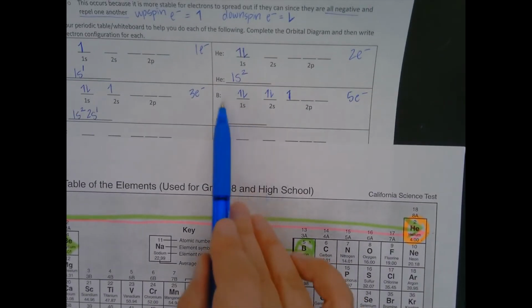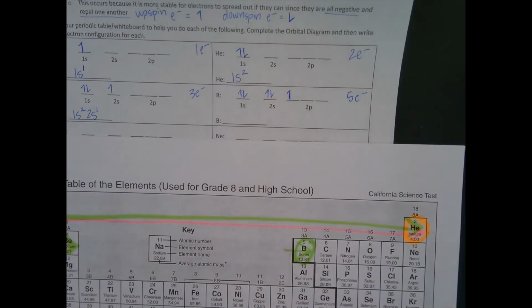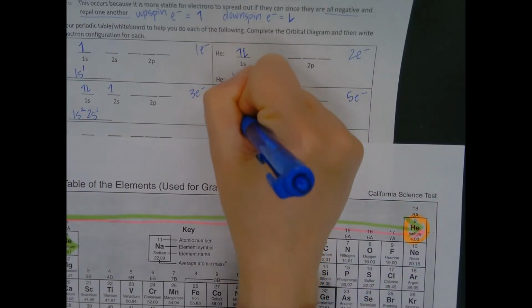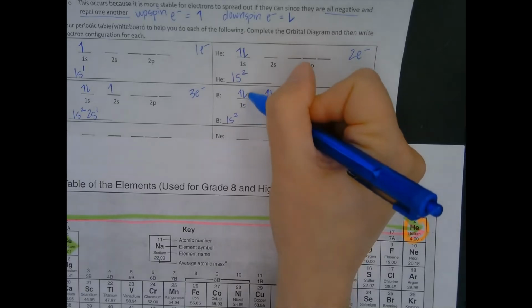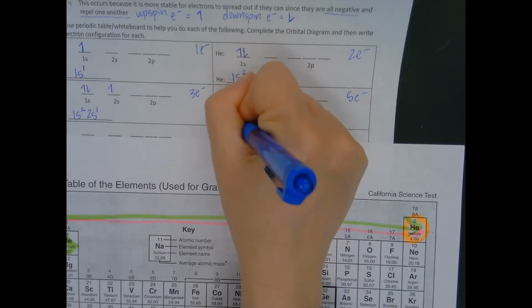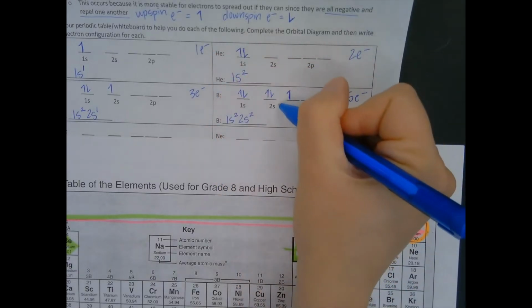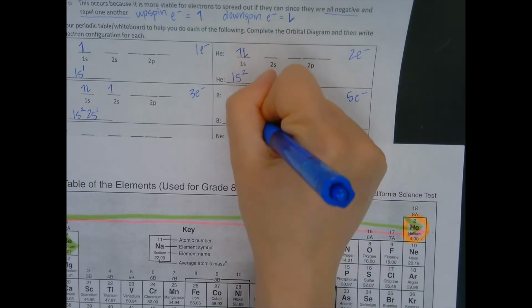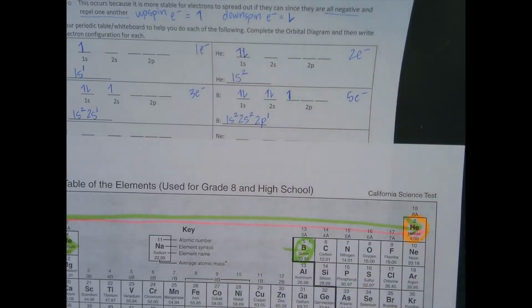So if I write this out, this is my map. I need an address. I would say 1s2, because my 1s orbital is full. 2s2, because my 2s orbital is full. 2p1, because there's only 1 electron in that 2p orbital.